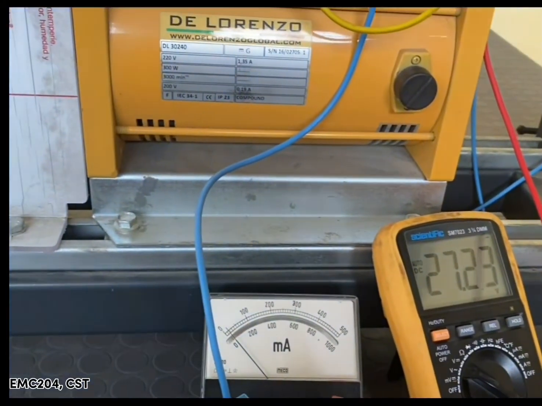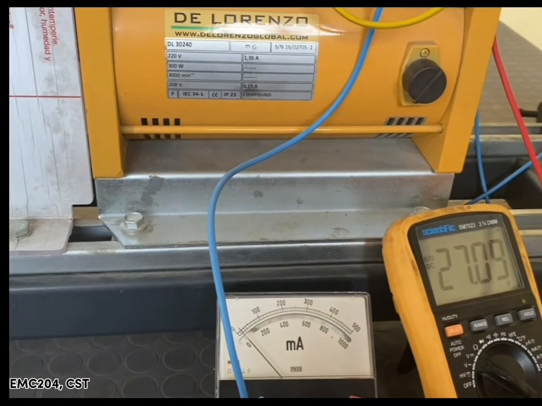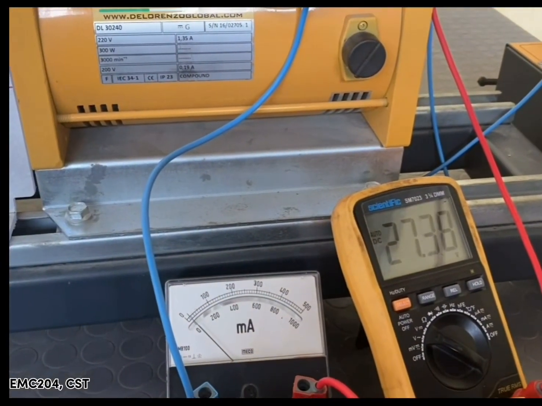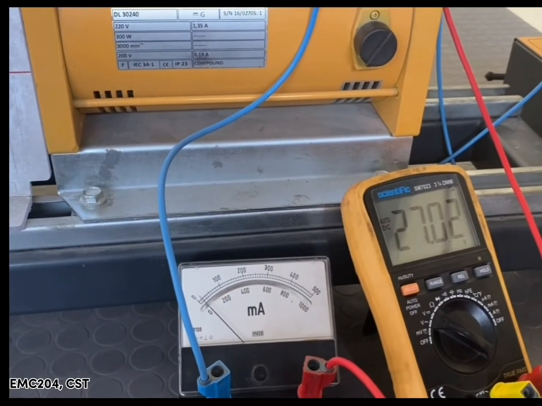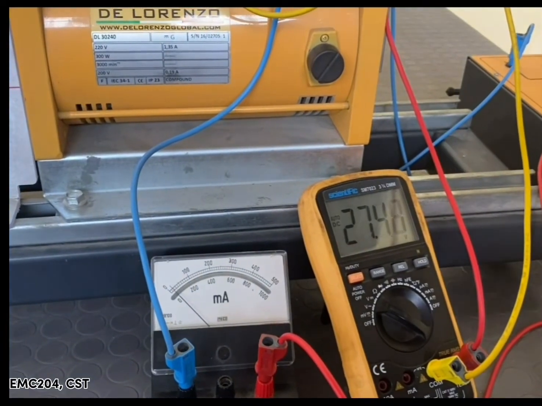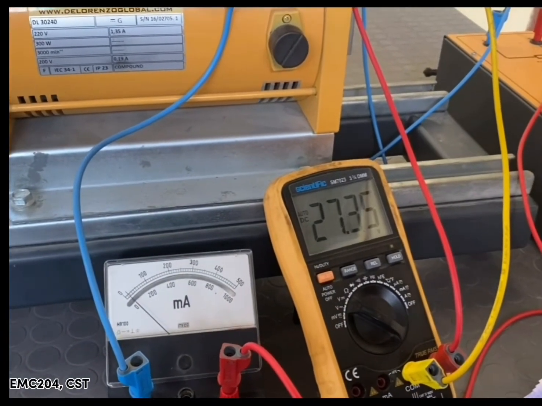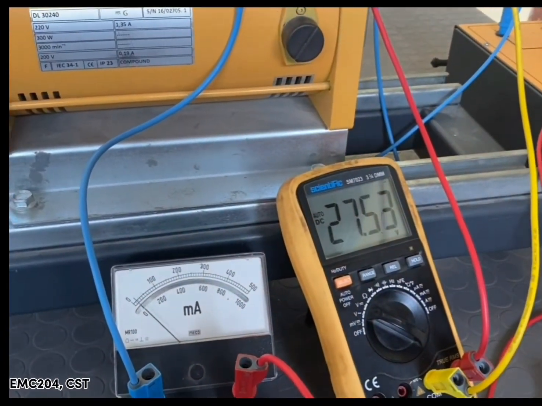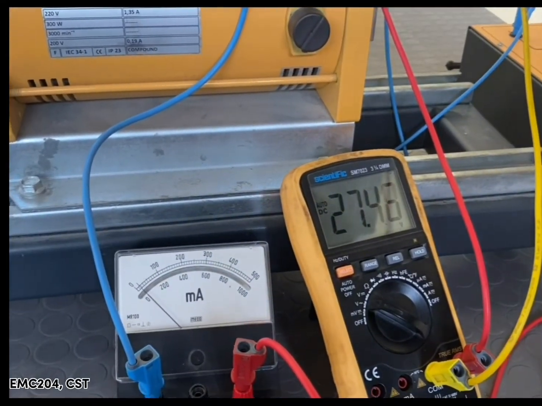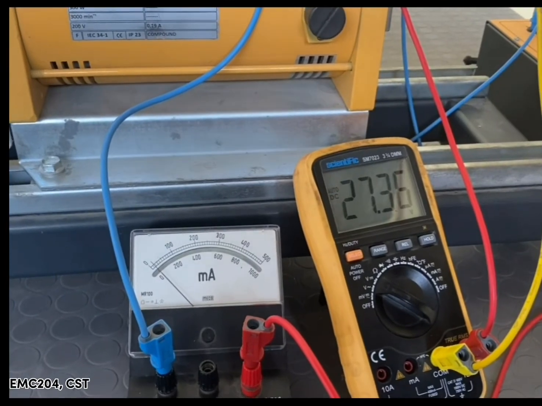Here at 10 milliampere we got a voltage of 27.46, and we can proceed on with 20 milliampere, 30 and 40 and so on. Next, let us see the voltage at maximum or rated current.